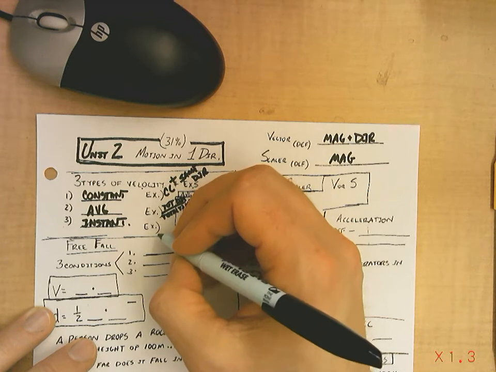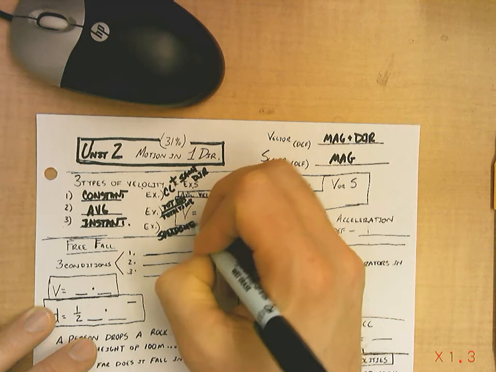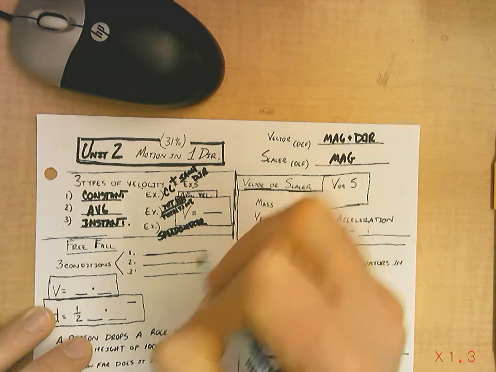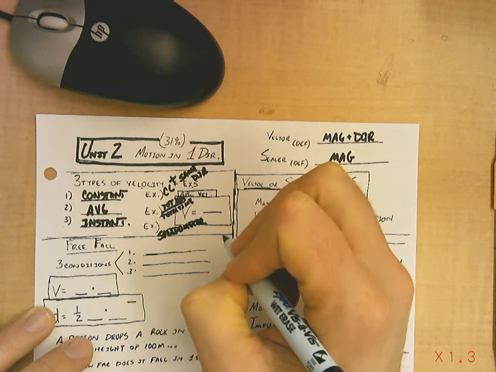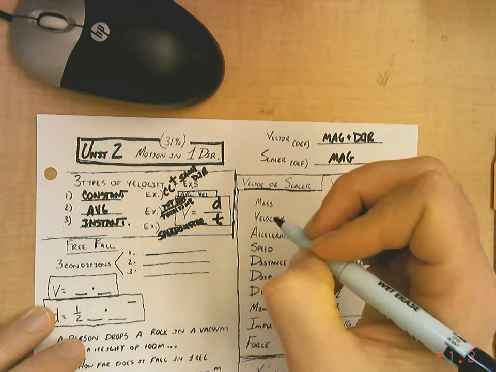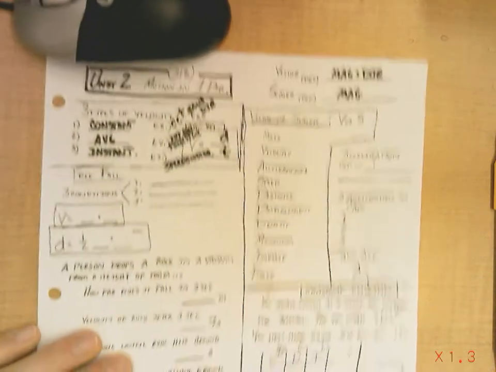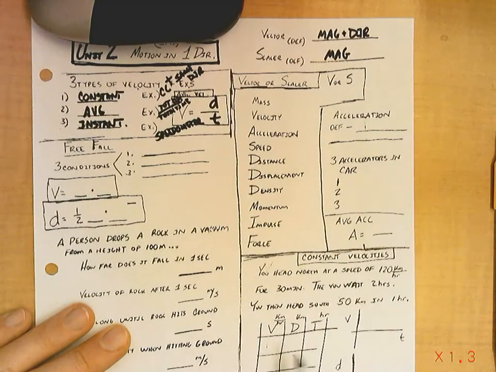Instantaneous, this is when you look down at your speedometer, but it's just for a fraction of a second. So it's instantaneous. At that one instant, what is it? Average velocity is pretty simple. It's not as hard as the magic physics formulas. It's just taking the distance over the time. This will show up later in our VDT chart that we will be working on in a little bit.